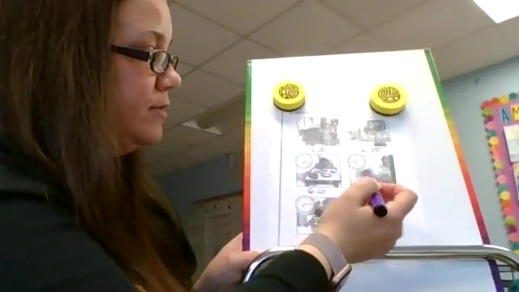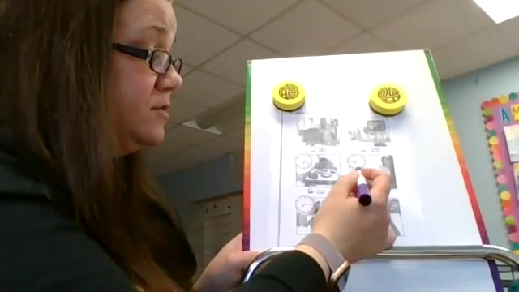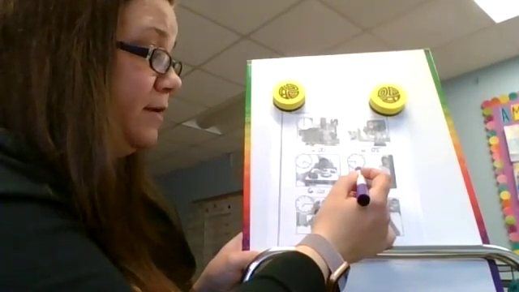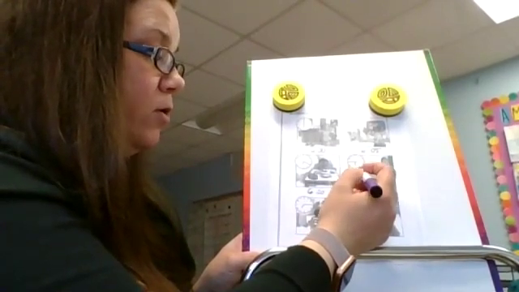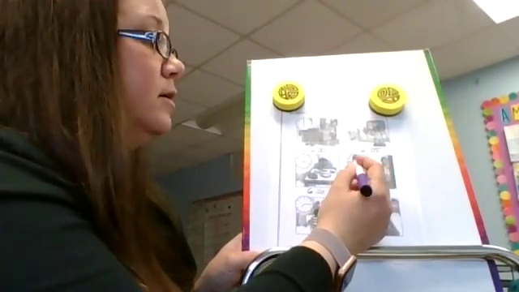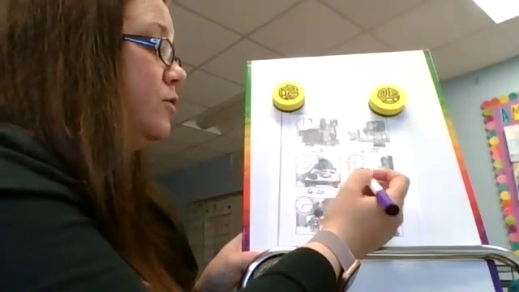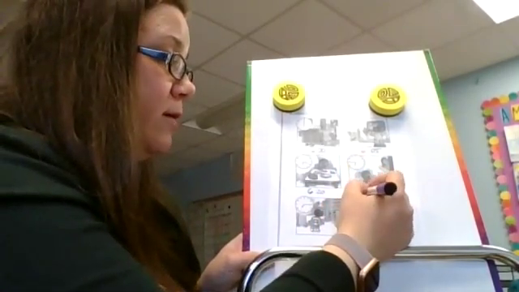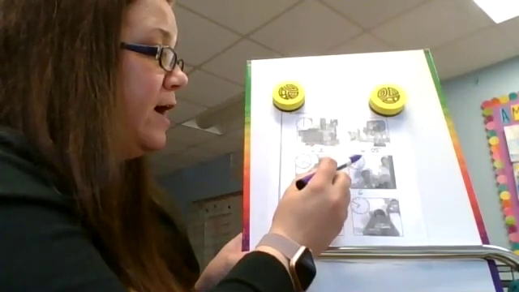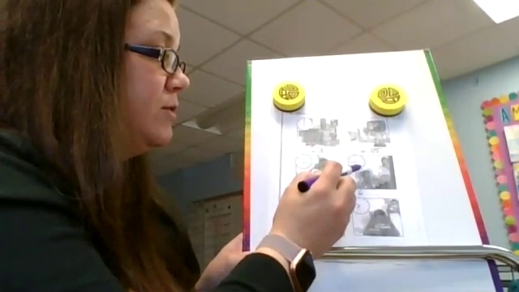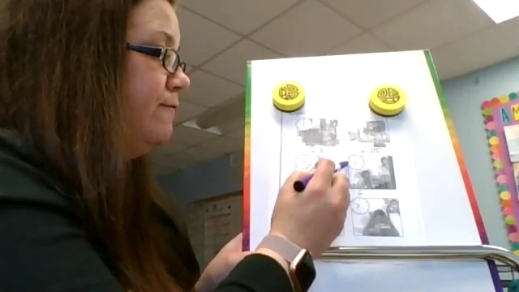So let's take a look at this clock. It's still 6 because it has not made a full turn around to the 12. My minute hand has not gone all the way around my clock to hit number 12. So I am still in the hour of 6. So this one would be 6, 5, 10, 15, 20, 25, 30, 35, 40, 45.